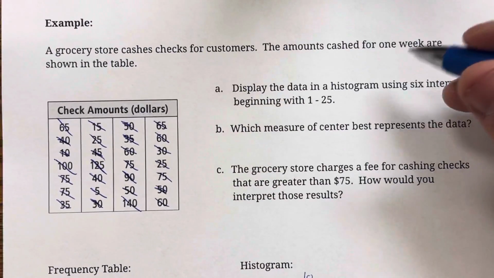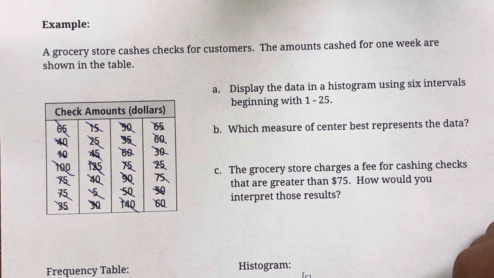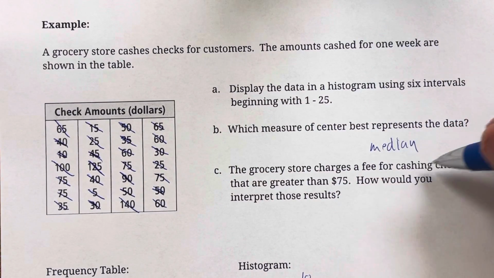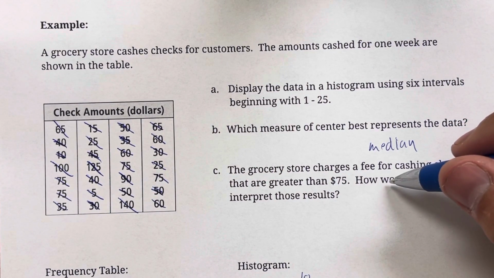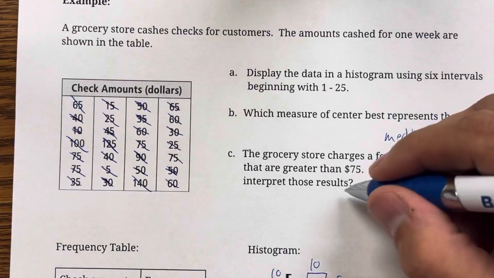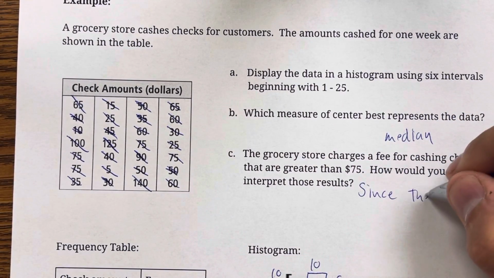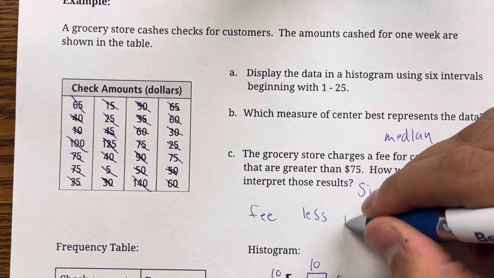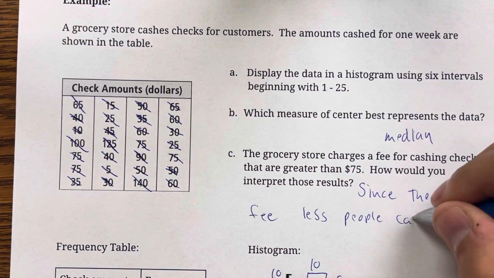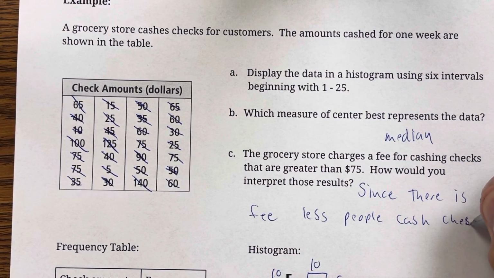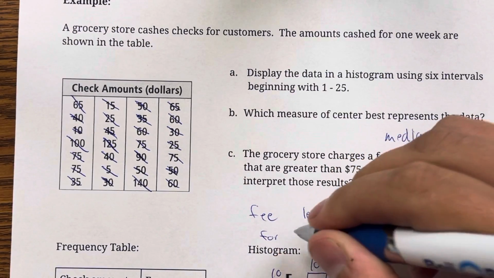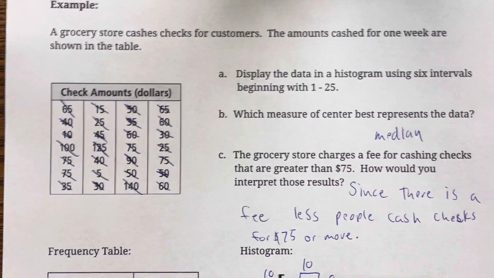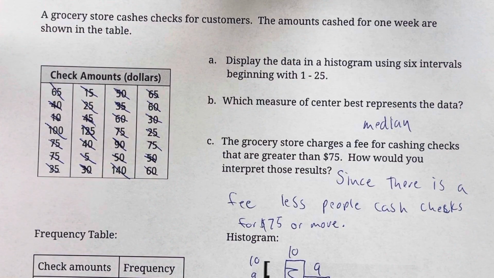Which measure of center represents the data? Well, I would say this is skewed to the right, so we'd be better off with a median. And the grocery store charges a fee for cashing checks that are greater than $75. How would I interpret those results? Well, since they charge a fee, less people cash checks for $75 or more. That would be how I'd interpret that. If there's a fee, less people are probably gonna do it, they're probably gonna go to the bank.